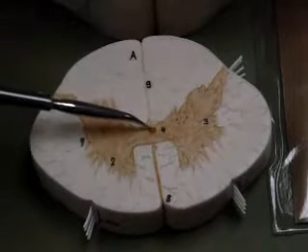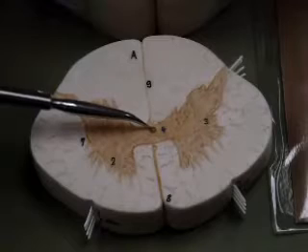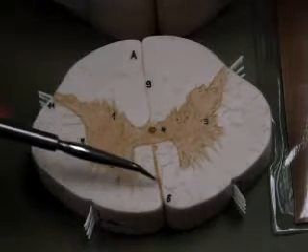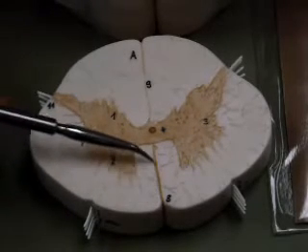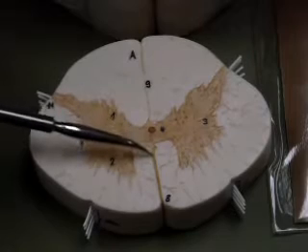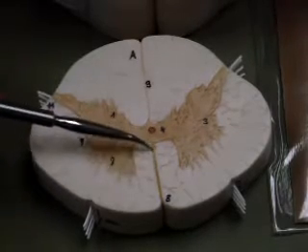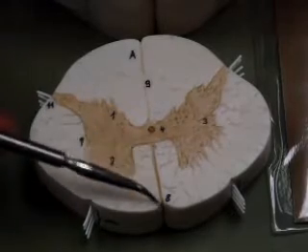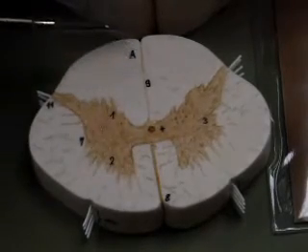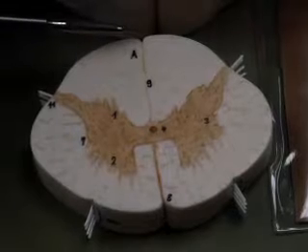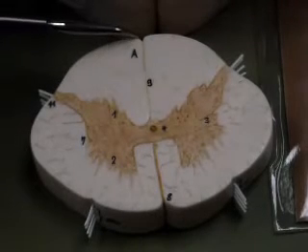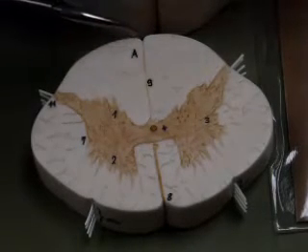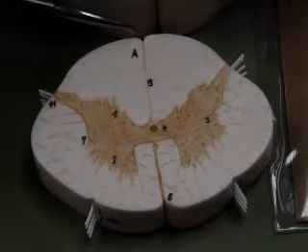See right in the middle there is a hole, and that is the central canal. And here you're seeing this groove that comes all the way up close to the gray matter, and that groove right there is the anterior median fissure. And at the top there is a shallow groove right there, and that shallow groove is known as the posterior median sulcus.